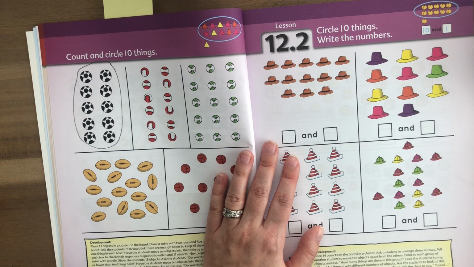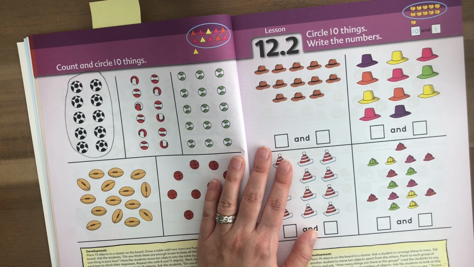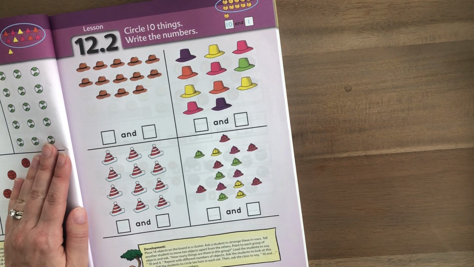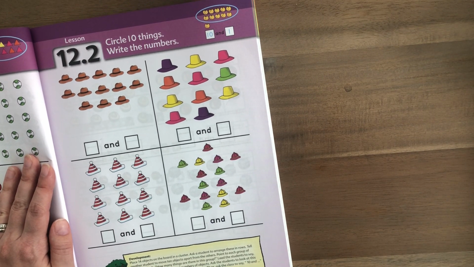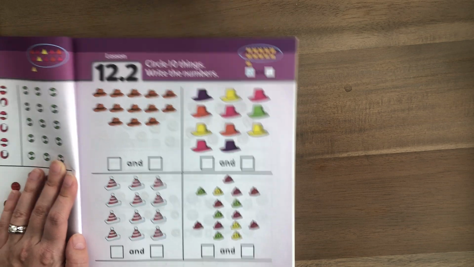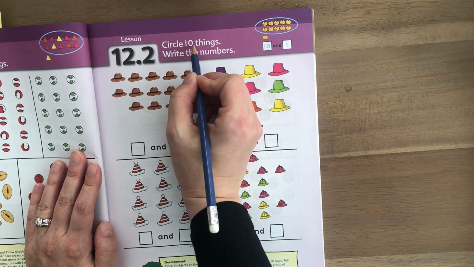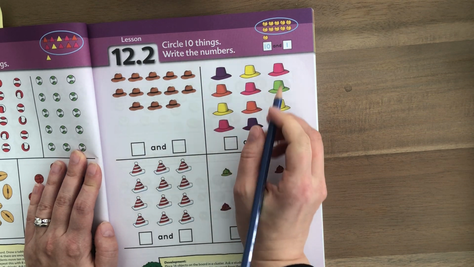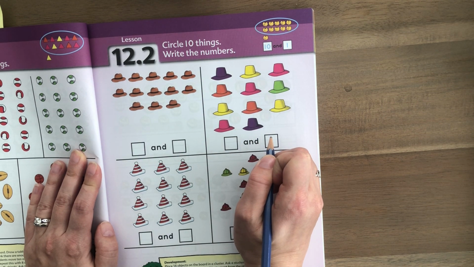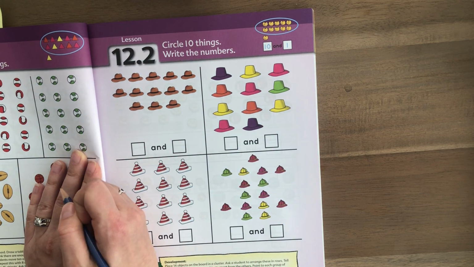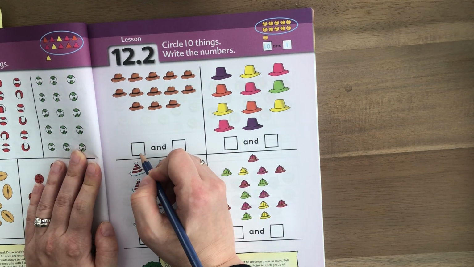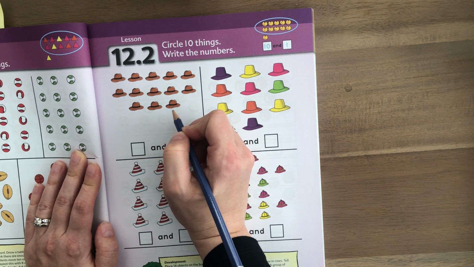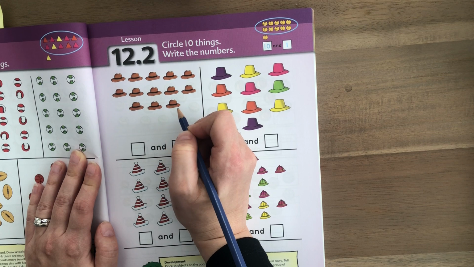Awesome job, boys and girls. So you've completed this first page. Let's move on to the next page. Page 21. On this page, it says, circle 10 things. Write the numbers. So what we're going to do, boys and girls, is the same thing we were doing on the other page, but this time we're going to write down what our numbers are. So let's start with the hats. Once we find 10 things, we're going to circle it.